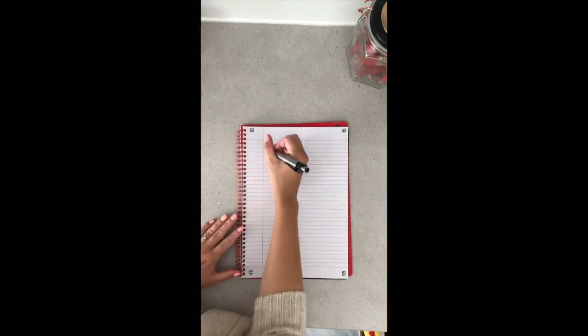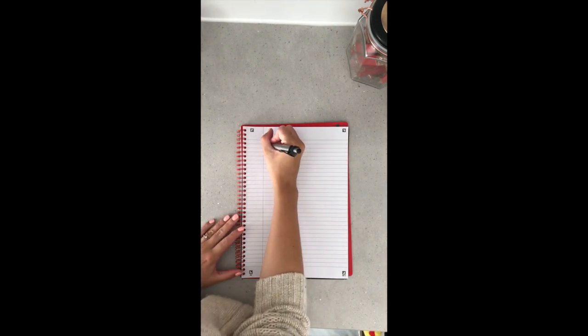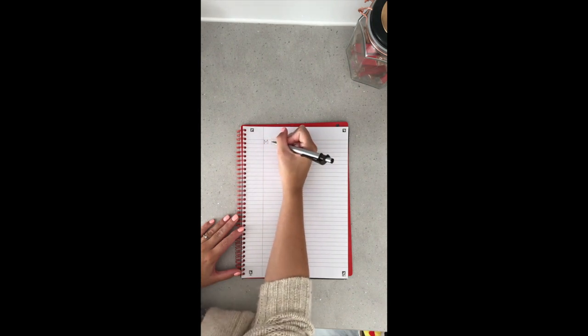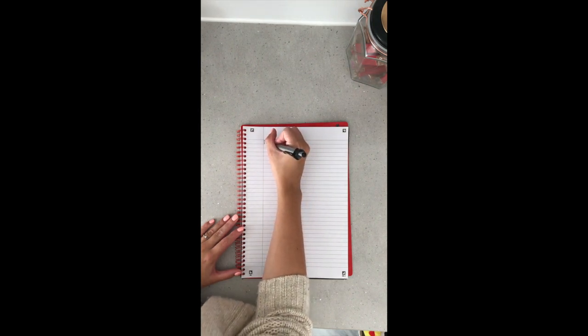So we're going to start with today's date, which is Monday, the 21st of September. So Monday is a day of the week, so it needs a capital M. Remember, your capitals need to look bigger than your lowercase letters. So Monday.